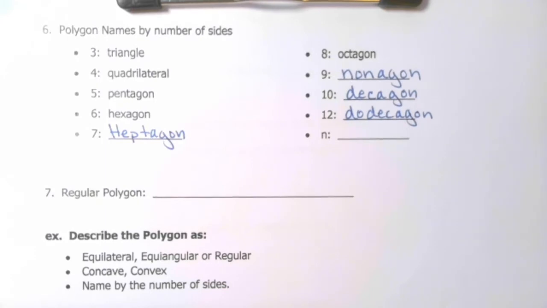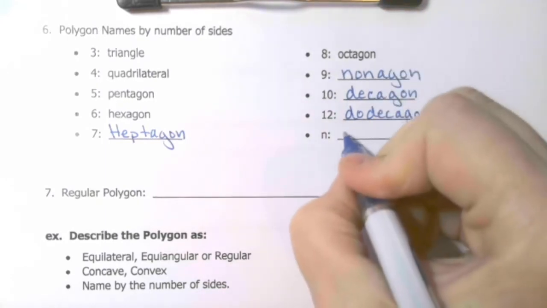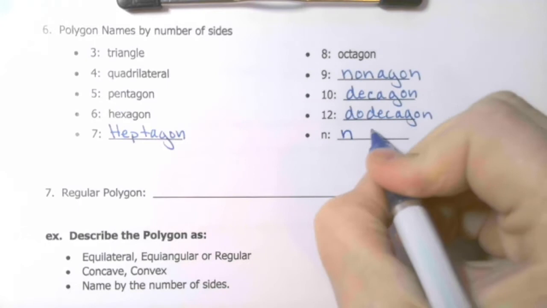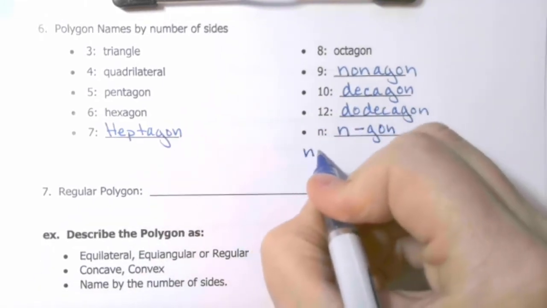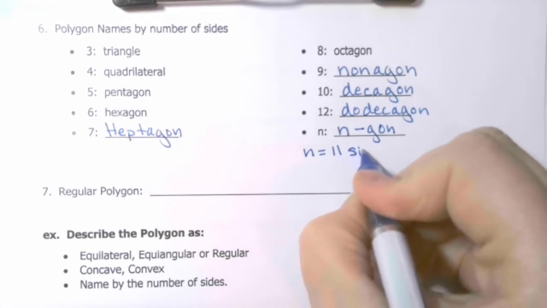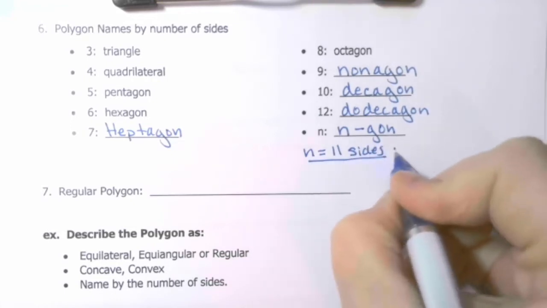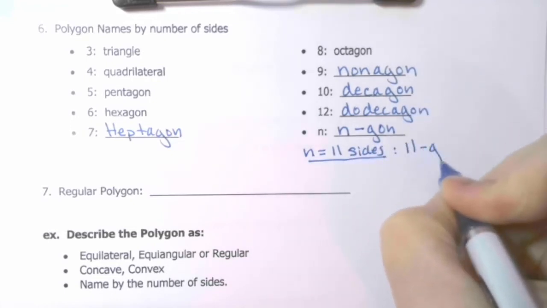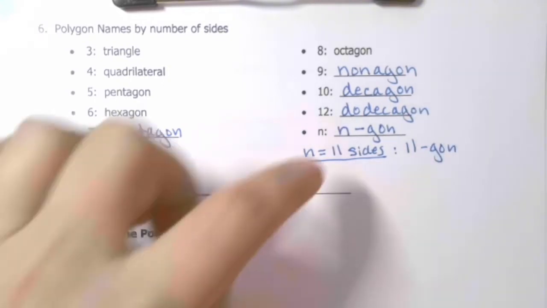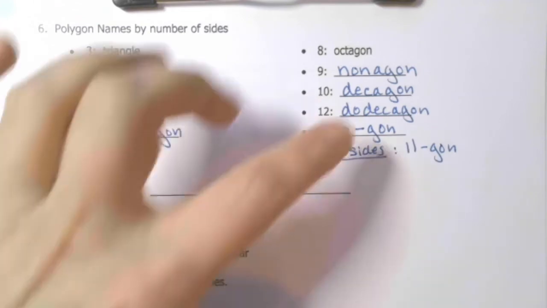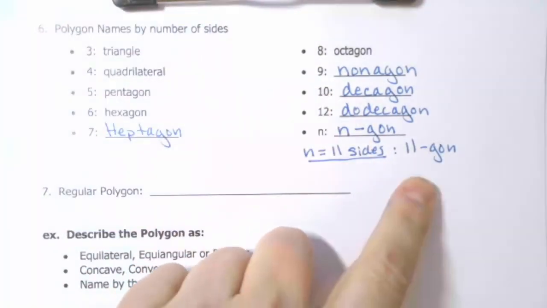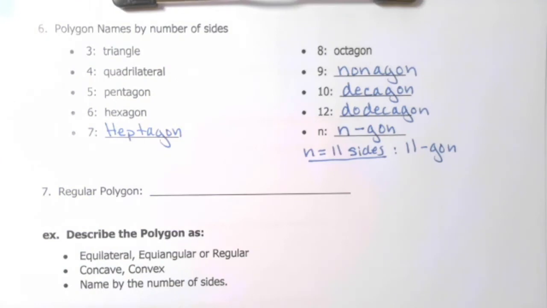For any other numbers of sides, we just state the number of sides n with a hyphen and gon. So the one that we skipped, where n equals 11 sides, we're going to call that an 11-gon. So then 13-gon, 14-gon, 15-gon, 16-gon, and so on. Those are ones you do not need to learn specific names for. You can use this generic labeling system.